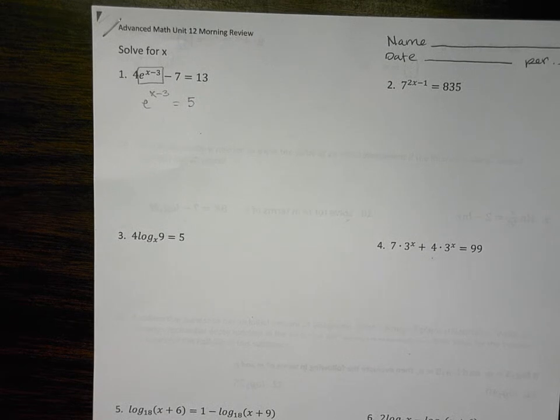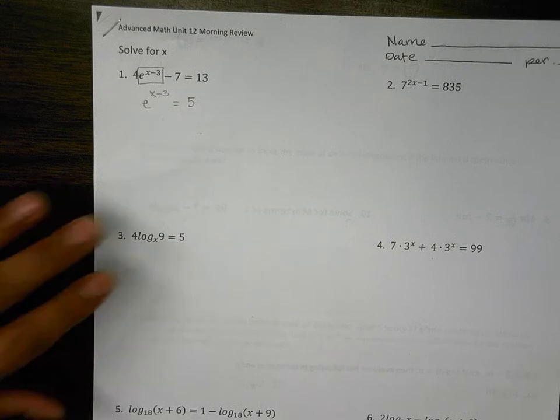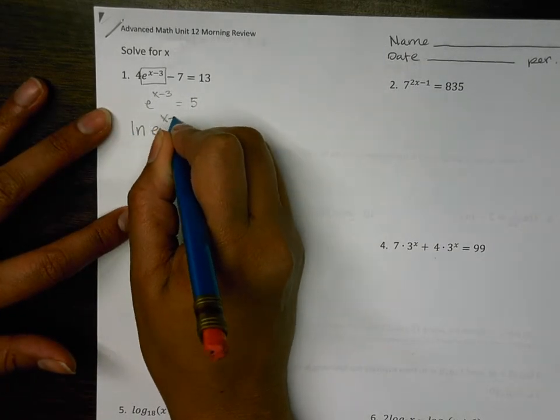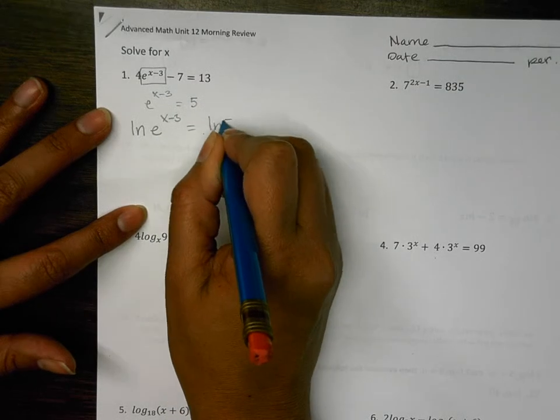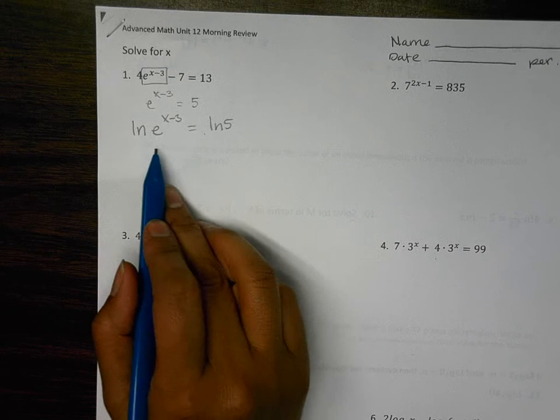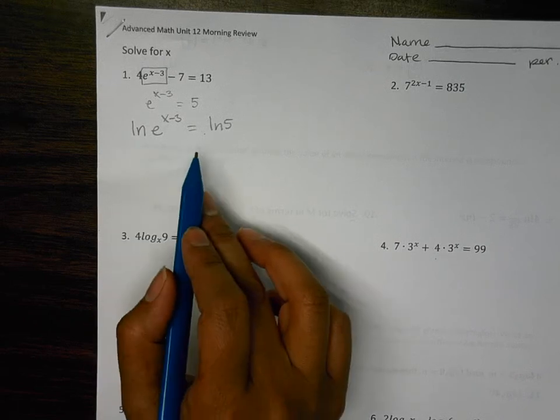Okay, now he said natural log. Are you saying take the natural log of both sides? Shane? Okay, he is correct. I'm going to write it down. Natural log of e to the x minus 3 equals the natural log of 5. Can anyone explain why we take the log or natural log of both sides? What's the purpose?